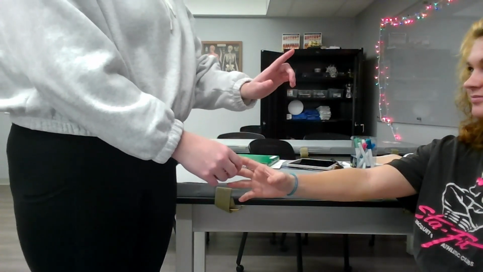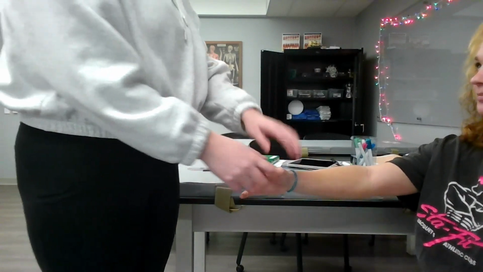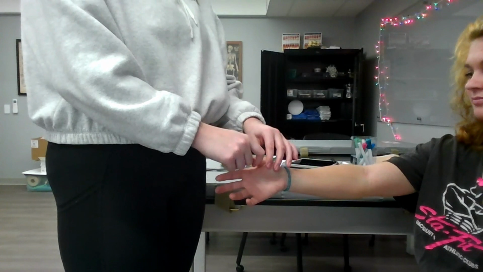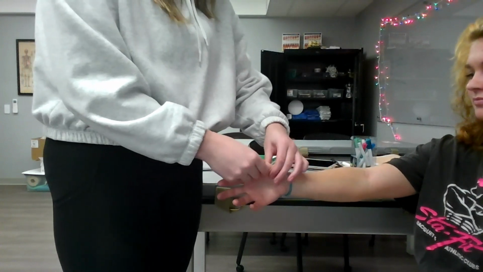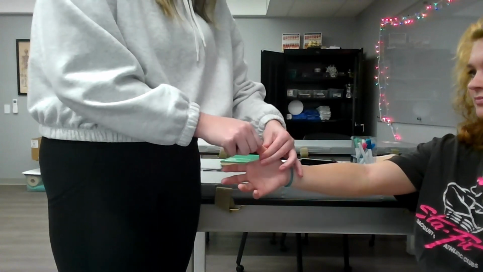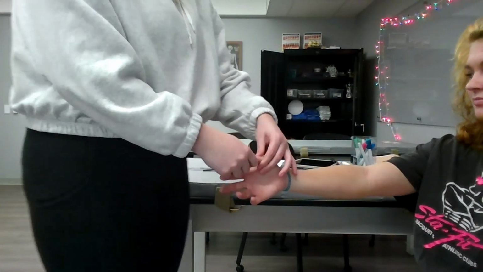Last is the thumb. It has an MCP and the IP. So here's the MCP, and here's the IP of the thumb.